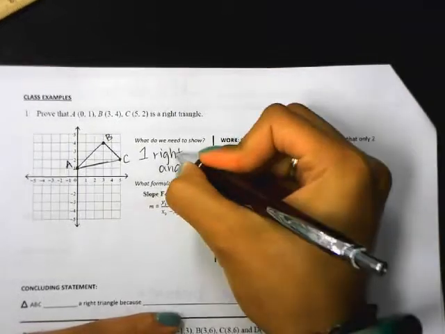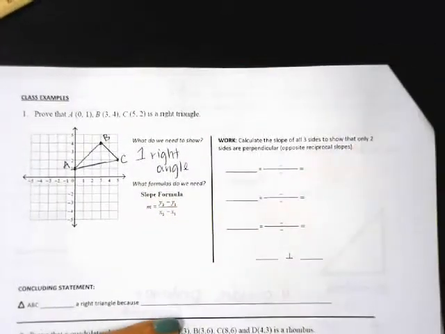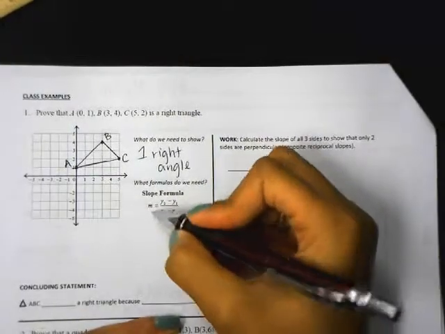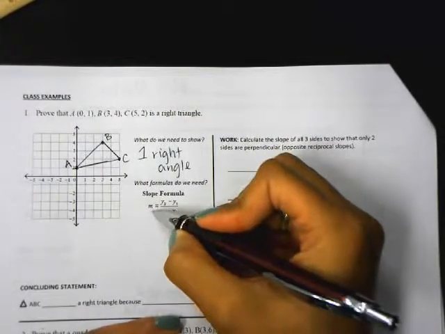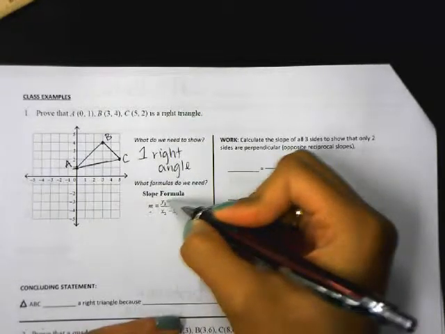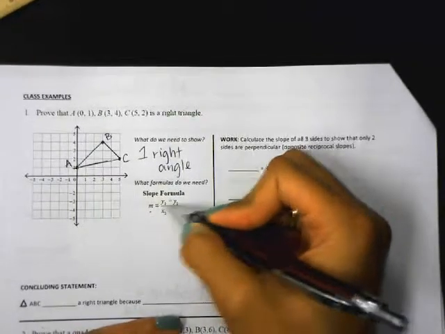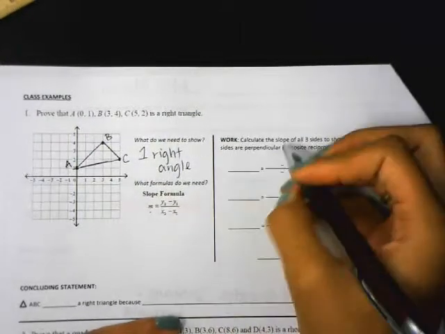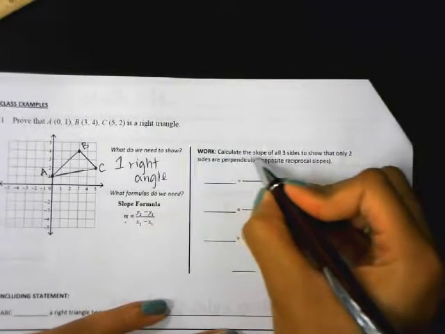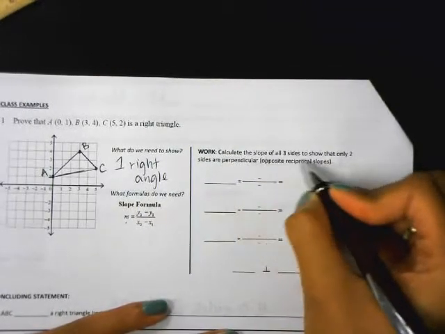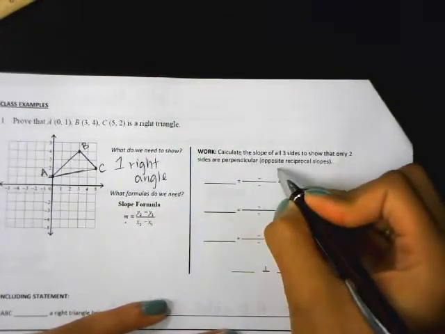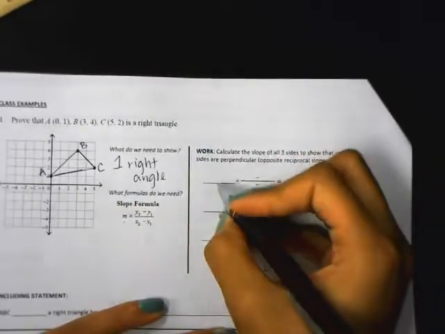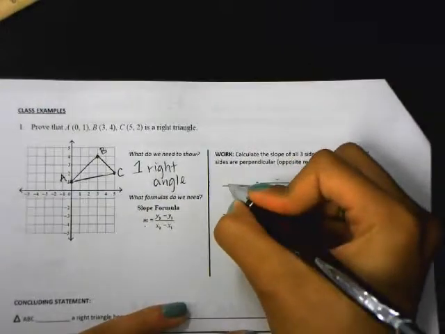Okay, what formulas do we need? We need the slope formula. So just quickly review the slope formula. Slope, lowercase m, is equal to y2 minus y1 over x2 minus x1. Okay, so let's go ahead and start showing our work. Our work is to calculate the slope of all three sides, to show that only two sides are perpendicular, with opposite reciprocal slopes. Alright, so let's go ahead and name our sides. Let's do side AB, side BC, and side AC.